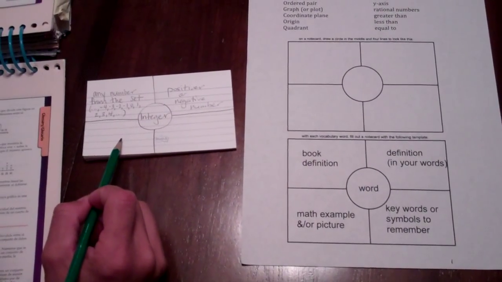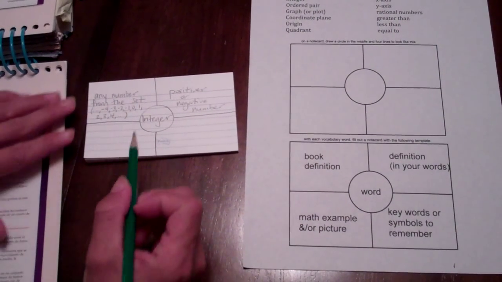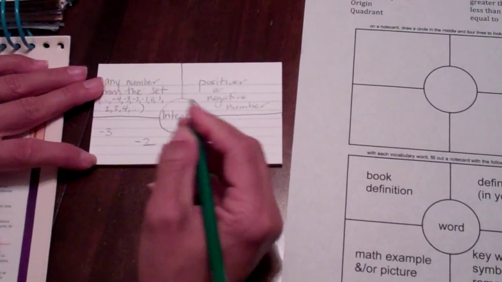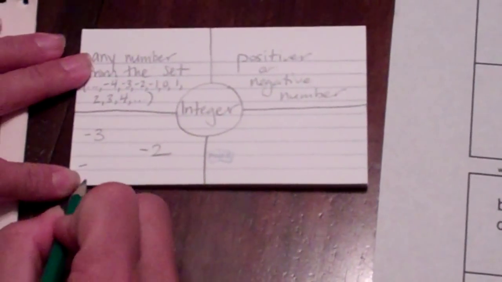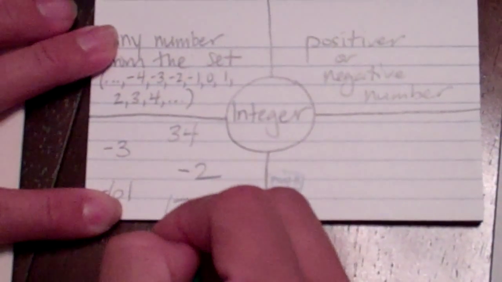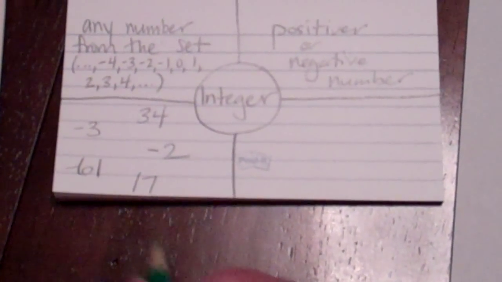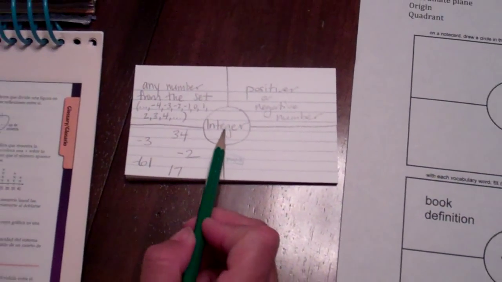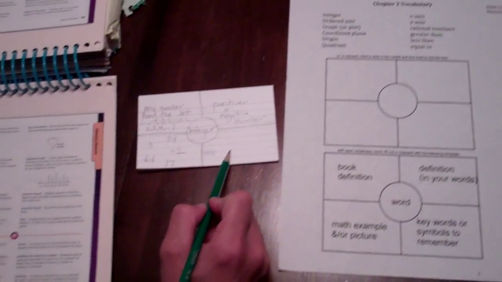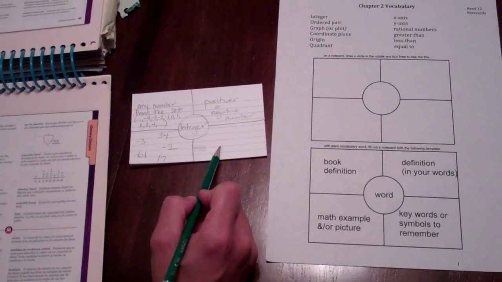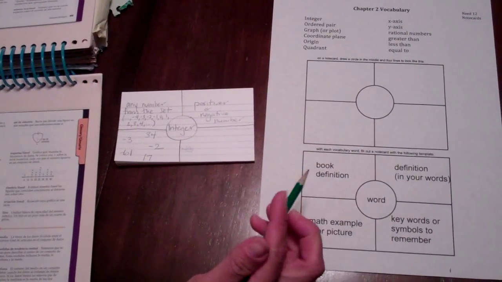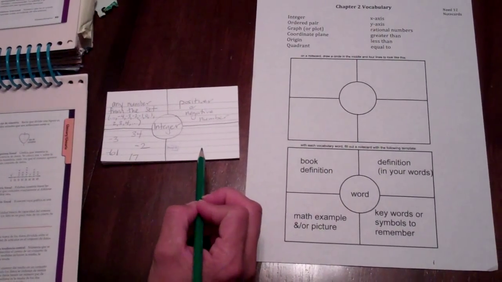Now I need an example. Even though some examples came from the book, I'm just going to write some more examples. Negative 3, negative 2. How about something different than what I have on there: negative 61, 34, 17. So those are my examples of positive and negative numbers, or of integers. My last one is keywords or symbols to remember. If I can't think of one right now, maybe after we do some more practice or lessons with this, I can go back and add things to it.